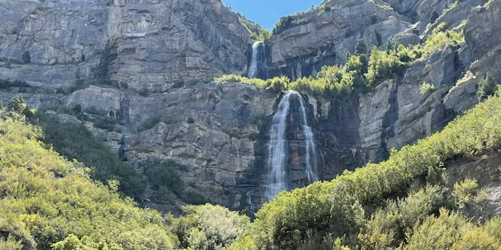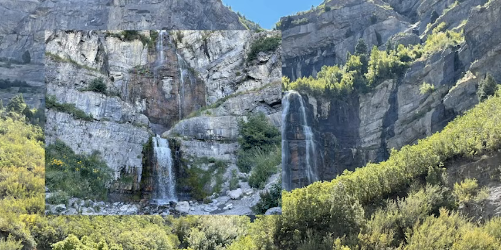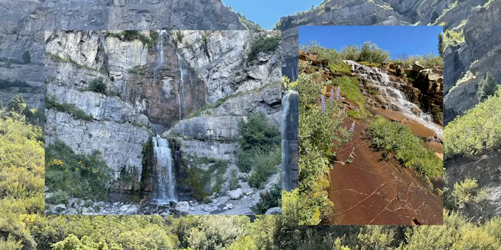There's also plenty of waterfalls in the Great Basin, but it goes without saying that the best ones are going to be in the Wasatch Front in Utah and the Sierra Nevadas in Nevada and California.